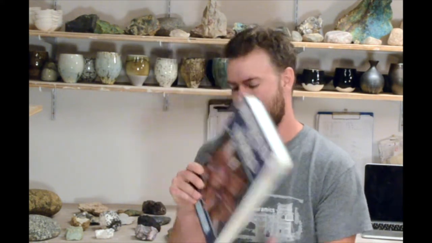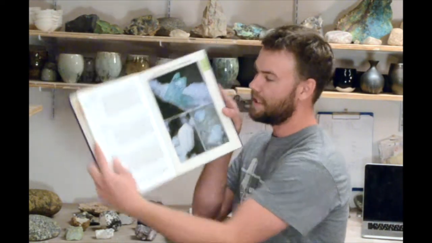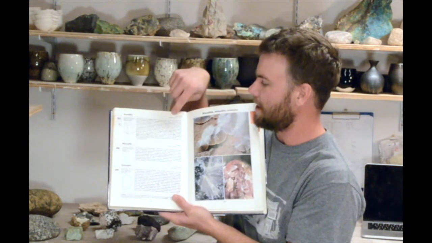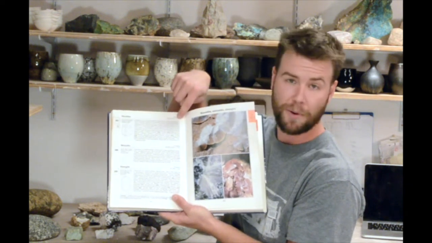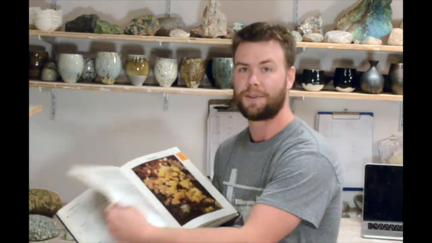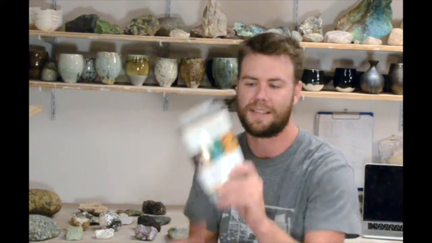This is a really cool book. It's called Minerals of the World, Spring Books. It's full of a ton of really beautiful pictures, all the minerals, all of the chemical formulas. In terms of inspiration for work, this is a really great book to page through. Another useful book to have if you're into minerals is the National Audubon Society Field Guide to Rocks and Minerals. This is like the best of the best in terms of identifying what's going on with what you're looking at.